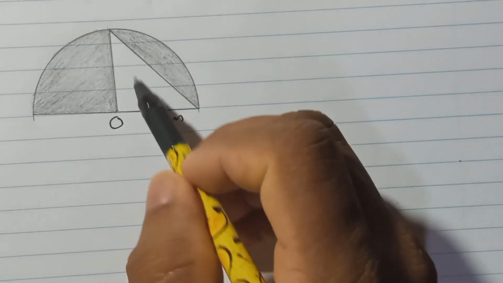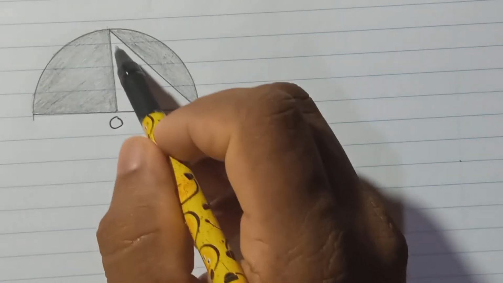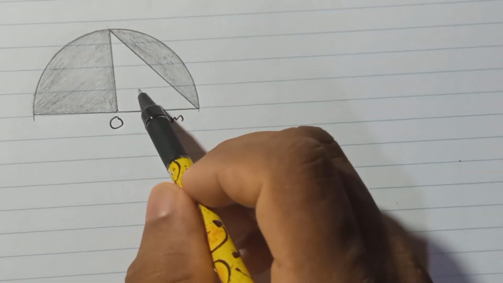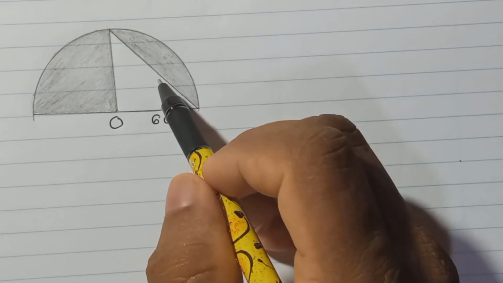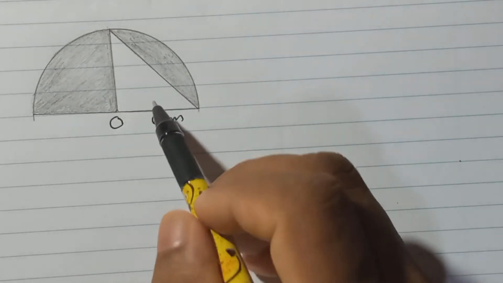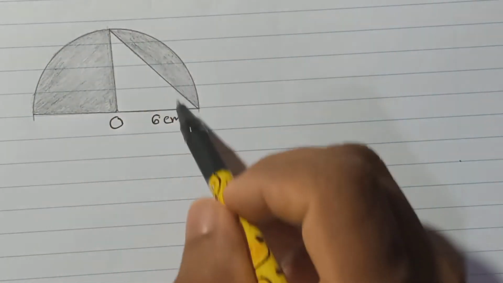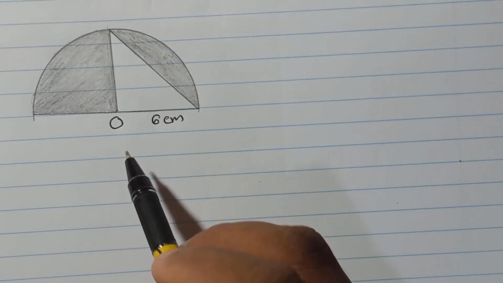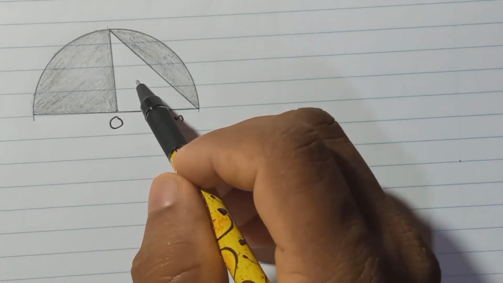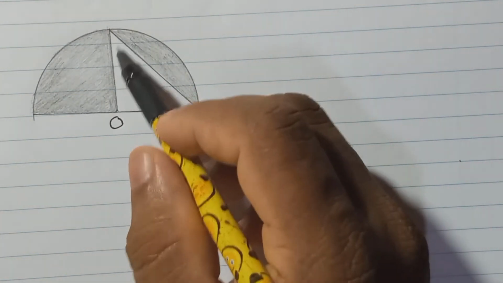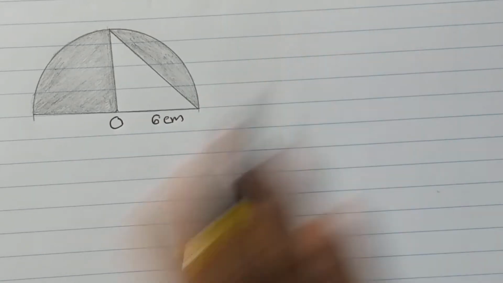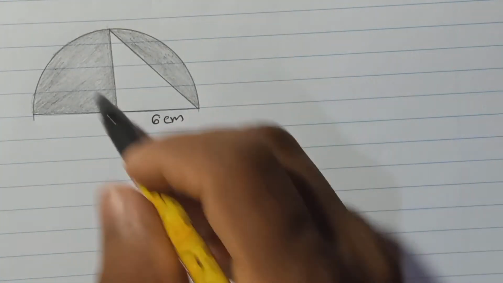We think here this triangle also is colored. Here it's not colored, but we think this also colored, this triangle also colored. So that's why we need to get the area of this complete semicircle. This is a semicircle, right? Complete semicircle area including this triangle. That means you need to think this has shade. Try to remember my example like that.